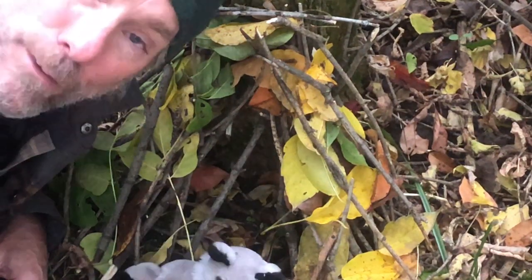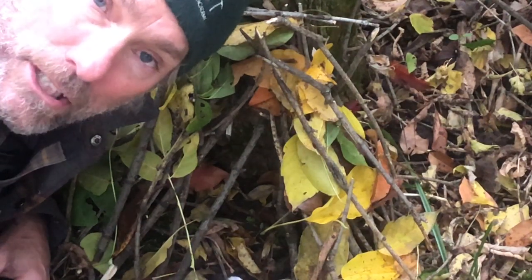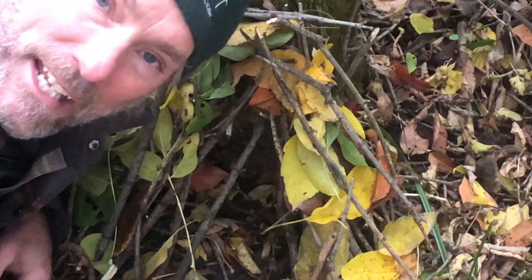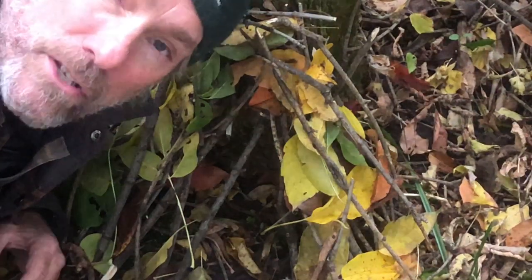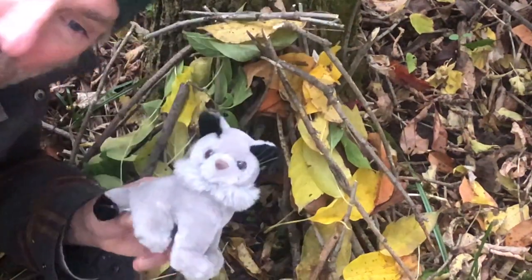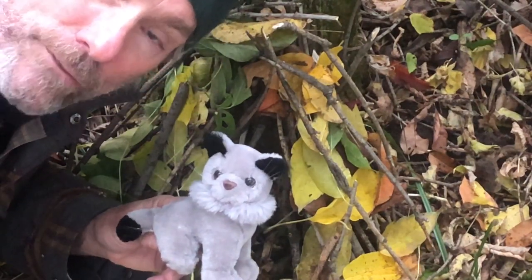Friends, I can't wait to see the shelter you're going to build out of natural materials. Sticks, leaves, maybe even some bark if you have it. If you can't do this, sketch a shelter you would build with natural materials, friends. And remember, it should protect the animal from being seen by predators, from rain, and from wind.